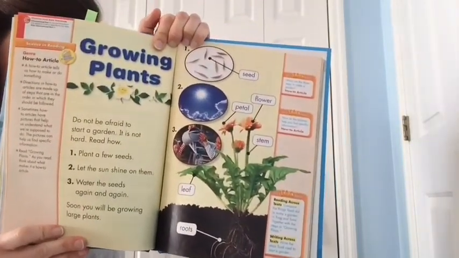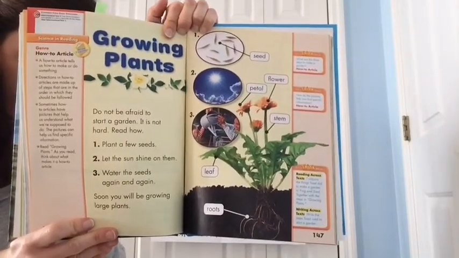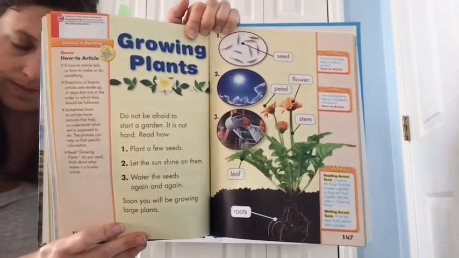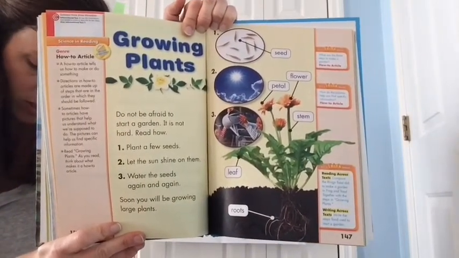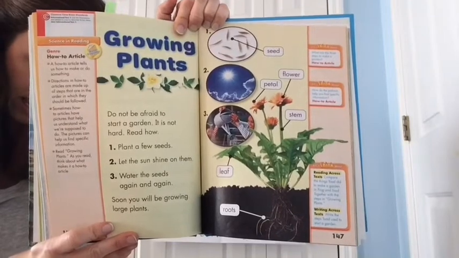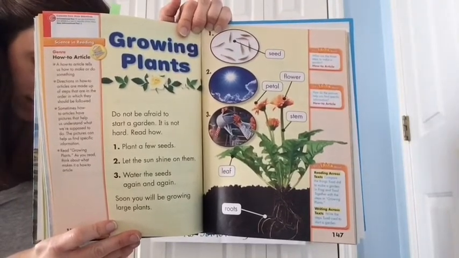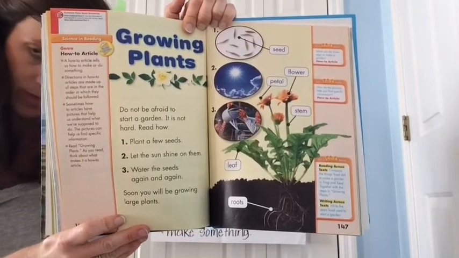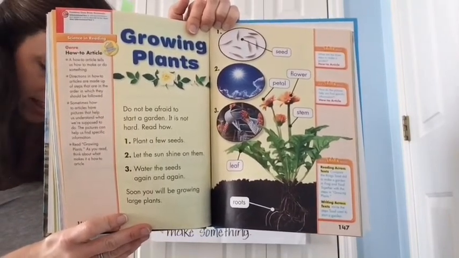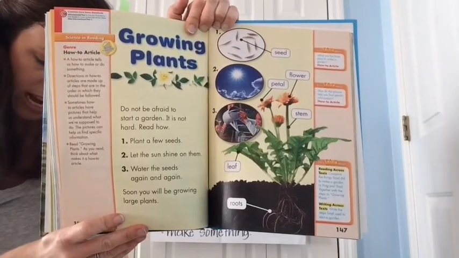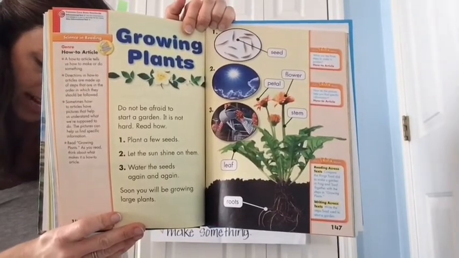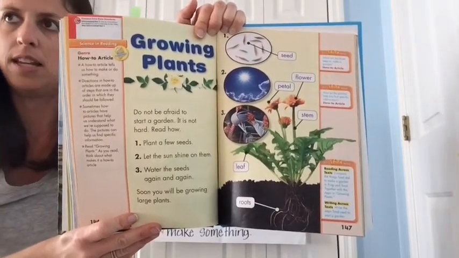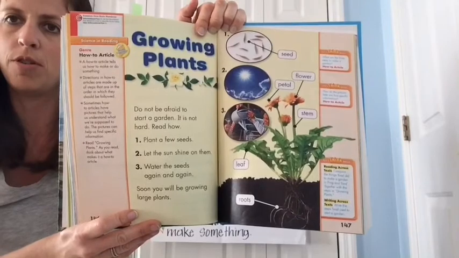So, I think a how-to article has steps to follow in order. When I read Growing Plants, I see the first page has 3 steps that tell me how to grow plants. 1, I need to plant seeds. 2, I need to let the sun shine on them. 3, I need to water them again and again. Think about the author's purpose of this text. Is it to persuade, inform, or entertain?